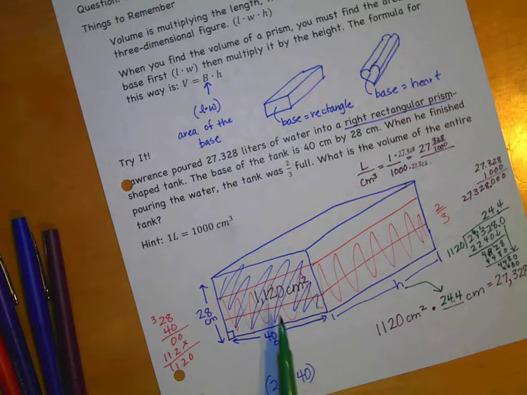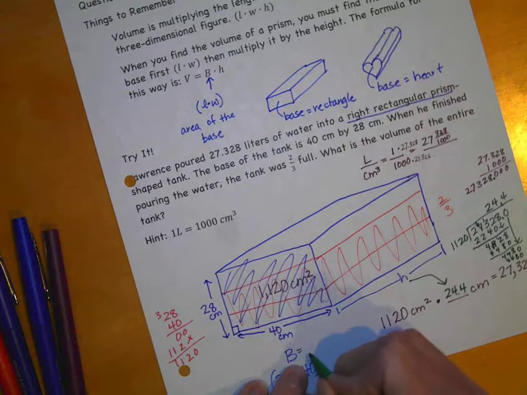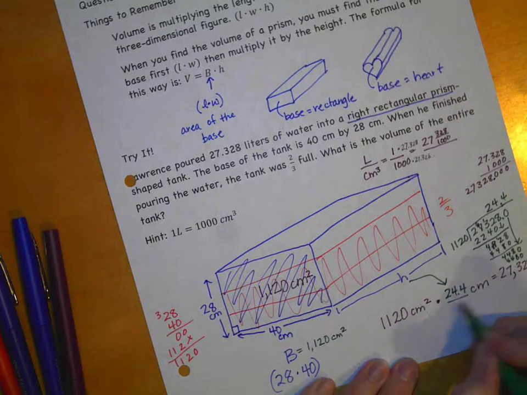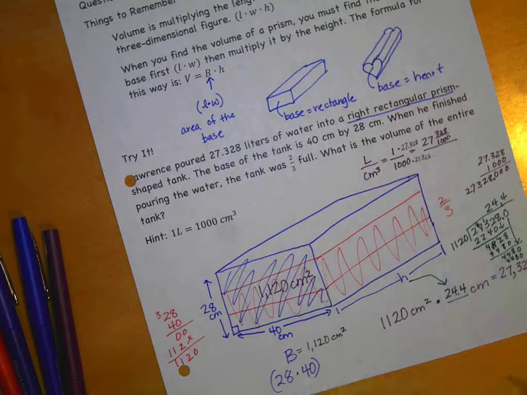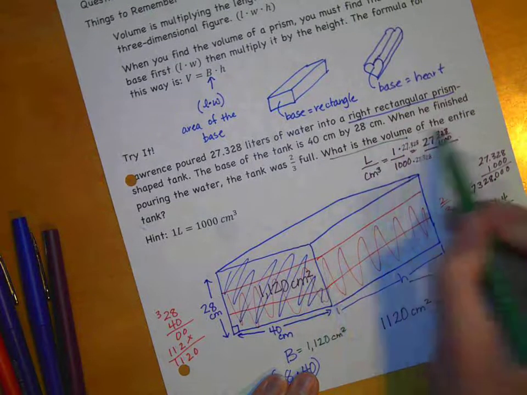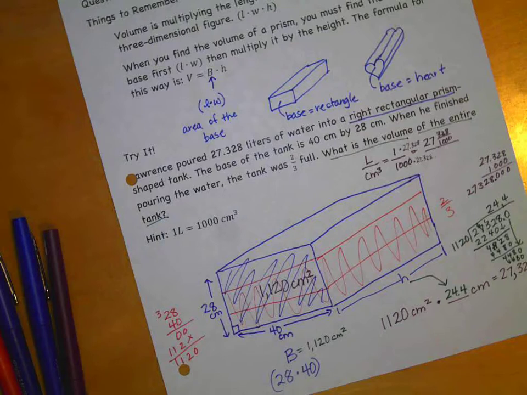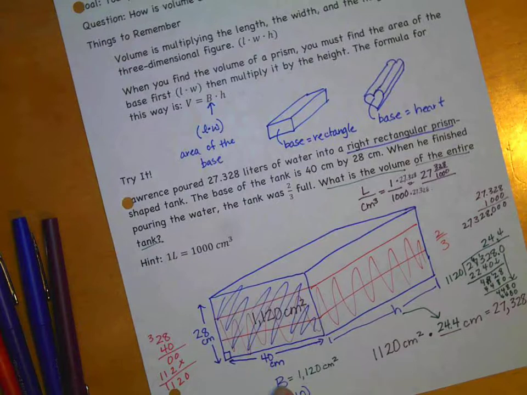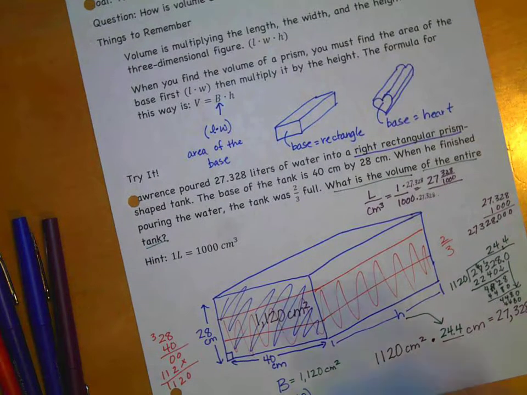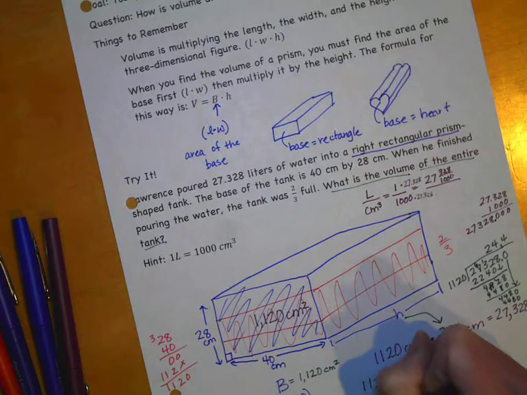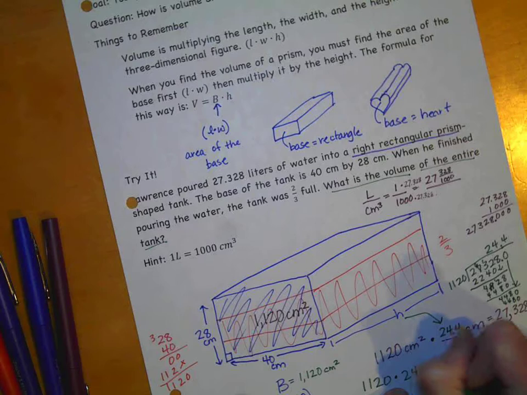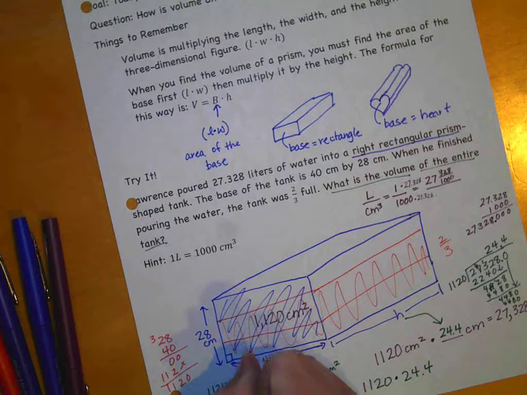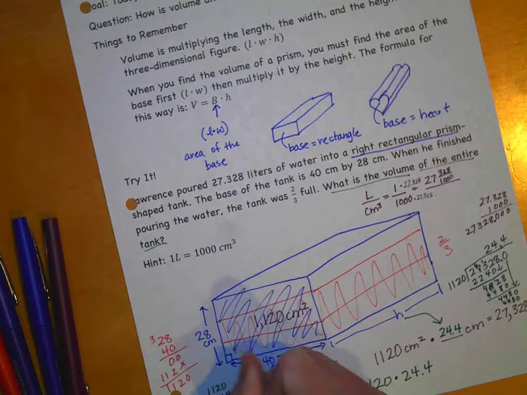And so we now know that the base, the big B, equals 1,120 centimeters squared. The height is 24.4 centimeters. And now it's asking, what is the volume of the entire tank? How do we find the volume of a tank? Big B times height. That's pretty easy. So all I have to do now is take 1,120 times 24 and 4/10.